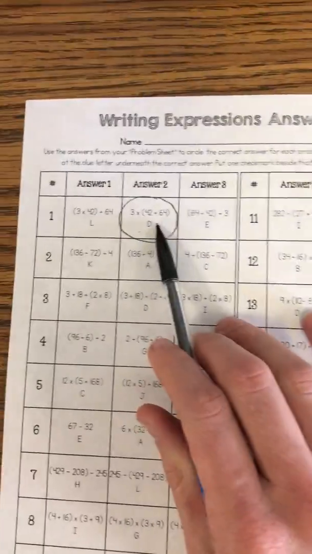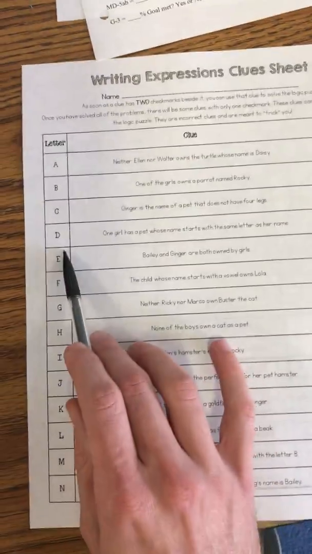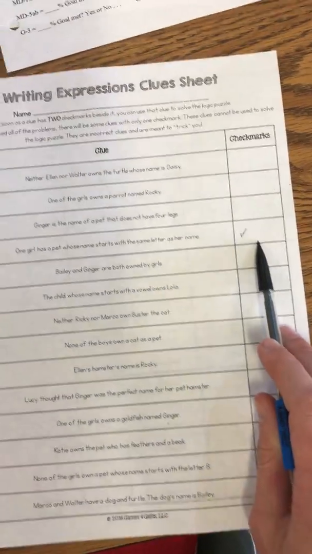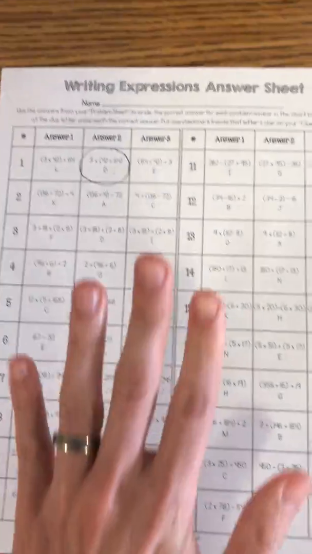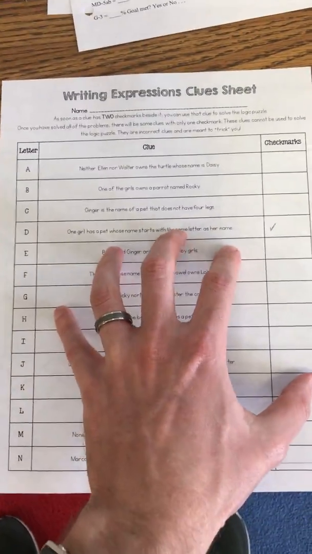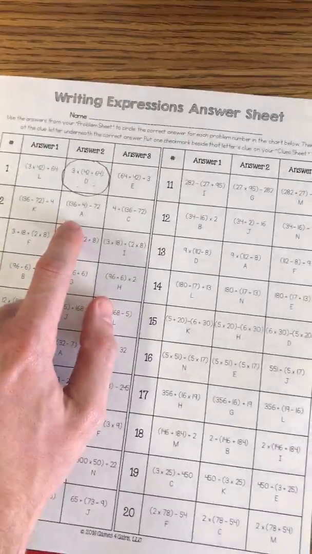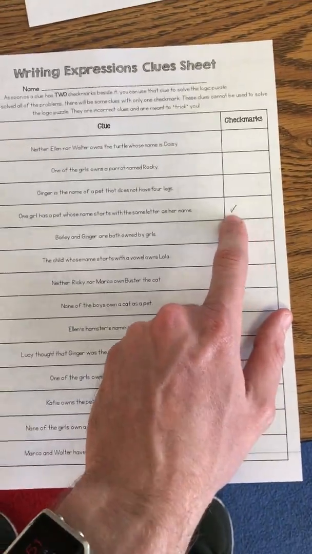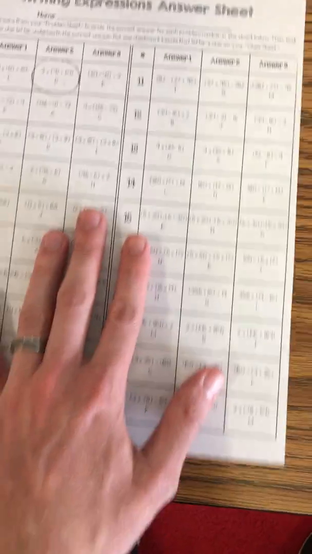So I answered D here. So on D, I put a check mark, okay? That's it. So once you've solved all 20, do this paper, and the only way that you're thinking right now is just, okay, I have that letter, I put a check mark at that letter. Once you have all of that done, you don't need this sheet anymore. It will not do you any good once it's finished, okay? Keep it, don't throw it away. You just don't need it.